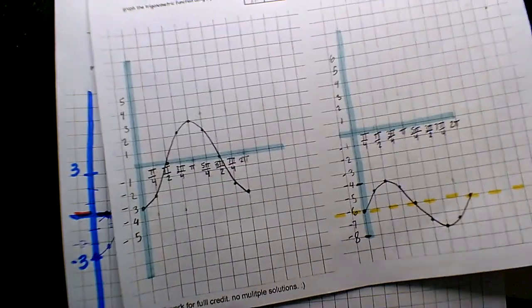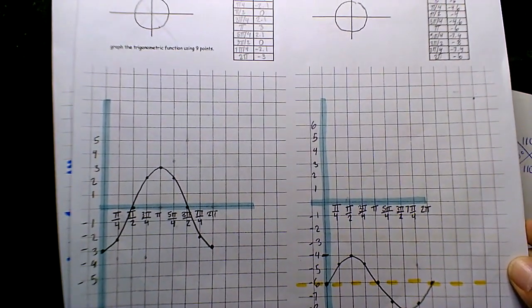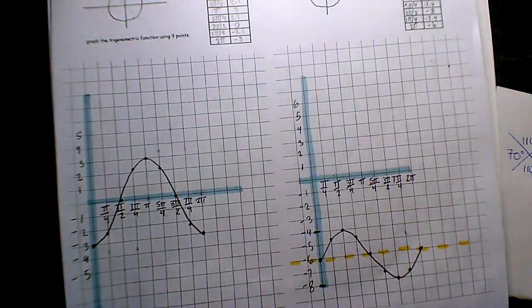Okay, and so this is what you end up having. A really, really, really pretty graph. Compliments of Isabel.